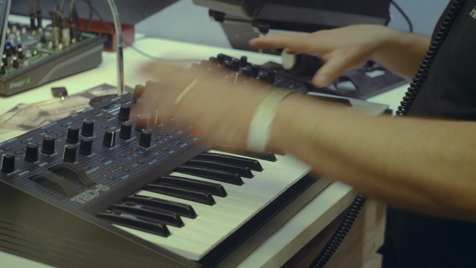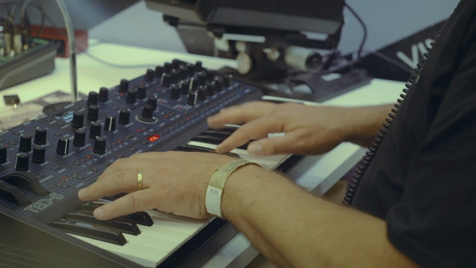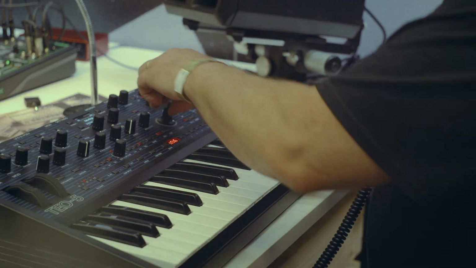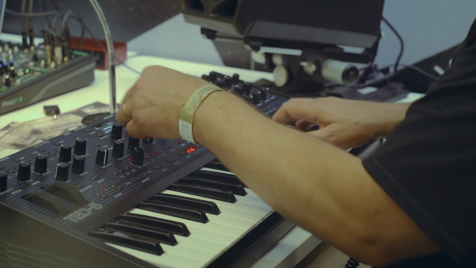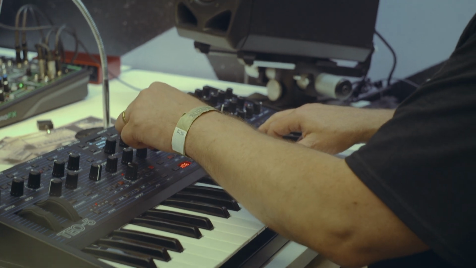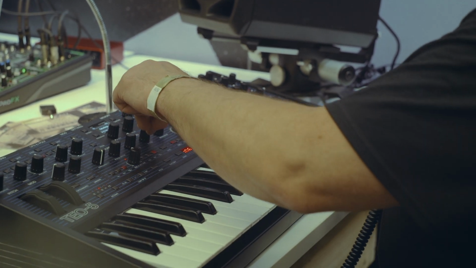So it's a huge sound. It's that SEM sound. It's an Oberheim. But as I say, we've got quite a bit of interesting stuff going on. So I've just opened up the release. Let's bring that down. But here's the FM.